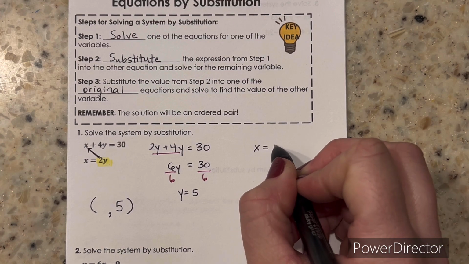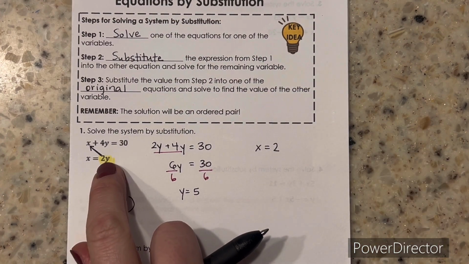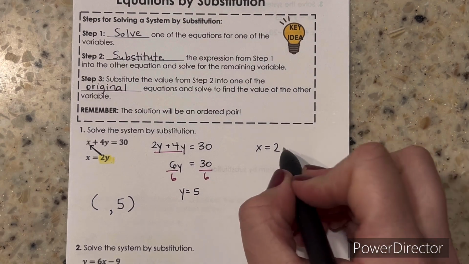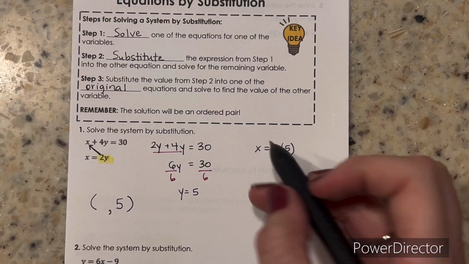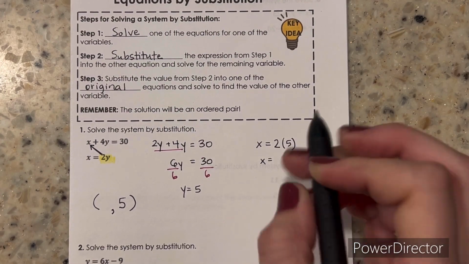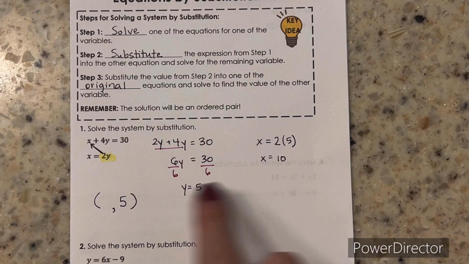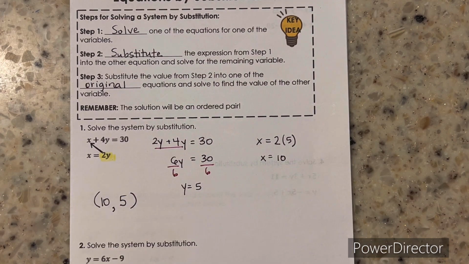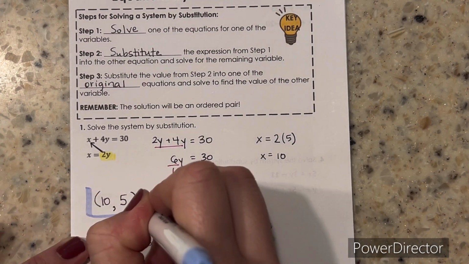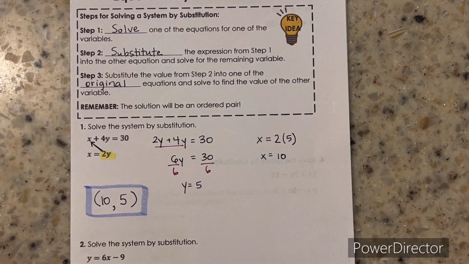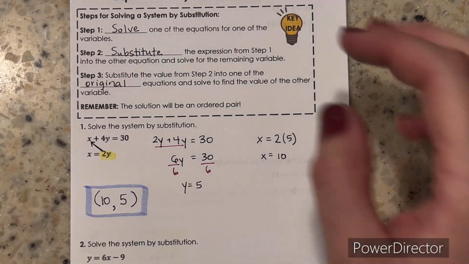So x equals 2, and it was a y right there. I now know that y is 5, so I'm going to plug in a 5 right here. Anytime we say plug in, that means substitute. So we're substituting in that number. And then 2 times 5 is 10. So there's the other number for our ordered pair. So this one has one solution at the ordered pair 10, 5. And there you go. It's that same process over and over and over. And I am going to show you a couple of different examples so that way I can expose you to all of the ways that it might look.